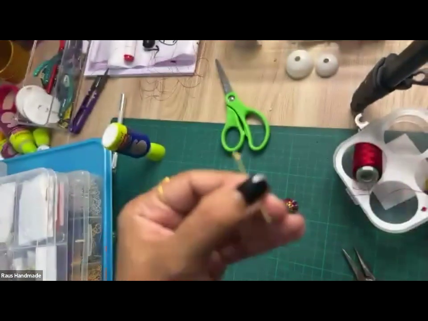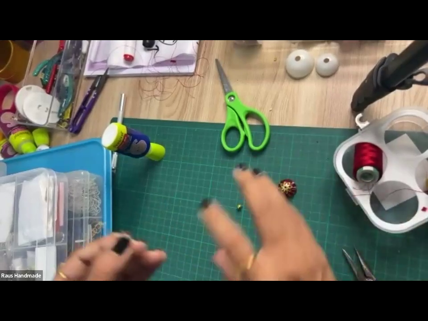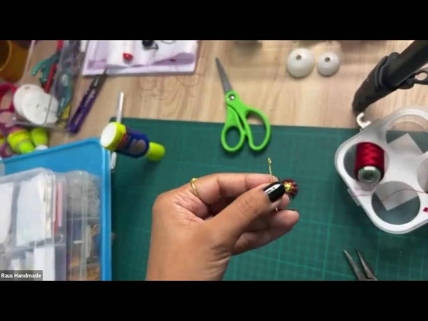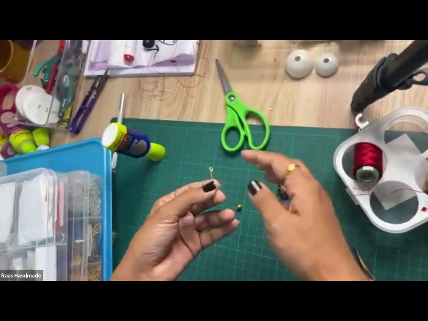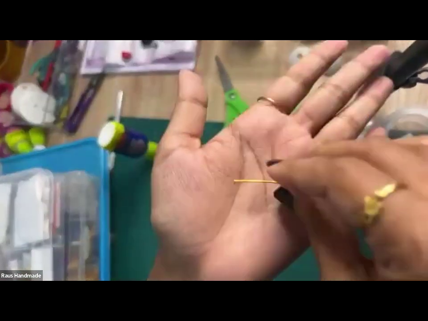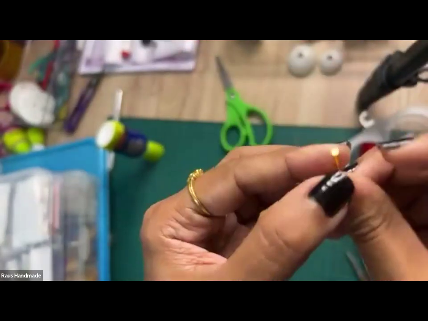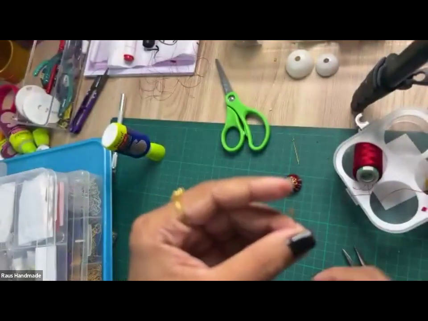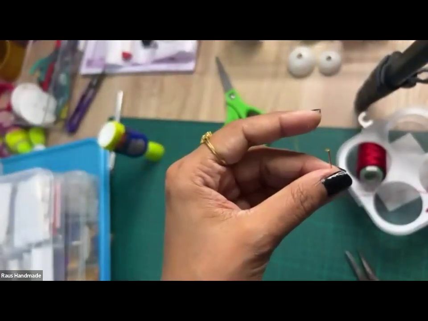If you are going to attach any hangings to the jhumka or any other thing, only in that case will you use an eye pin. If you're not going to add any hangings, like any other layer under this, then I personally recommend you go with the head pin. It has a flat surface at the bottom, so it says that your design ends here and it gives you a neat finish.